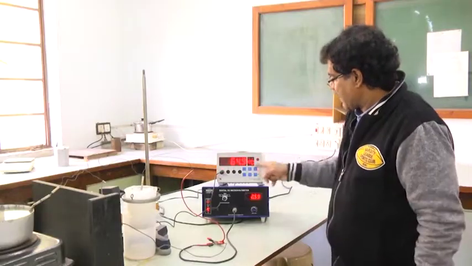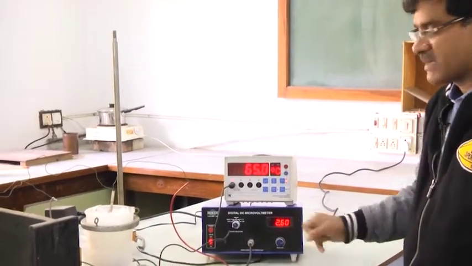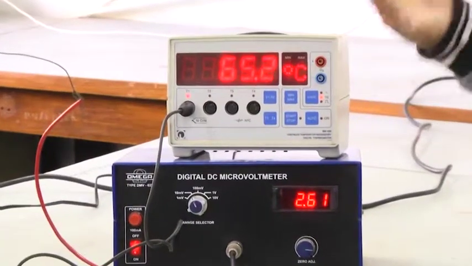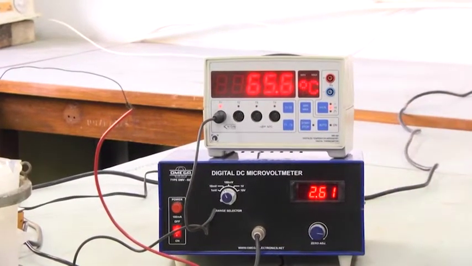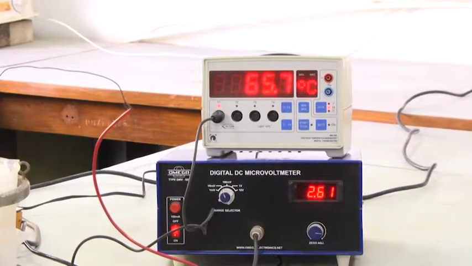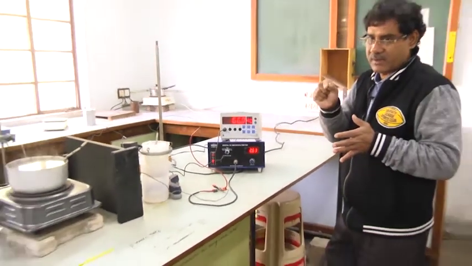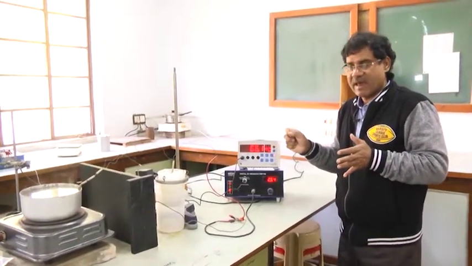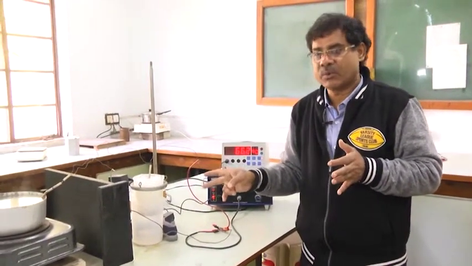Okay. So here now it is 65 degree centigrade. So this voltage I have to note down, it is 2.6. Okay. It is 2.6. Now I will again wait, and when this temperature will be 70, then I will note down this thermo EMF. So this way you should make a table, temperature of hot bath versus the thermo EMF, and reference temperature is basically ice temperature, that is 0.